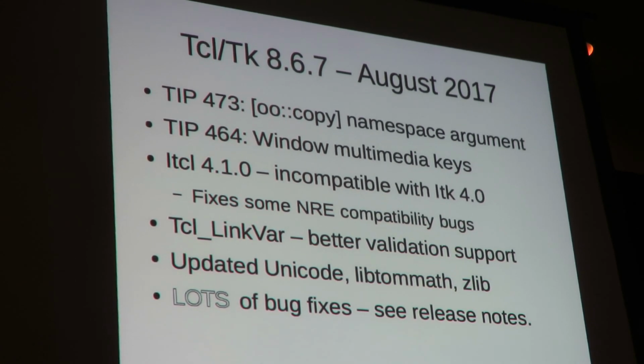Another change that happened in this release is the Tcl' link var. Are there a lot of users of Tcl' link var? Anybody? Yeah, a little bit. A little bit. This is a way to tie C variables to script level variables. It's been around for a long, long time. And I just put this up there because some changes went into place. I'm kind of iffy on the compatibility. The folks that did it were happy with it, and I didn't interfere.